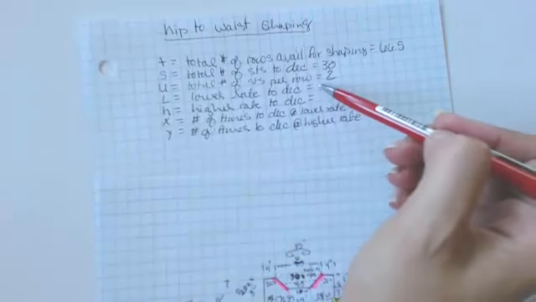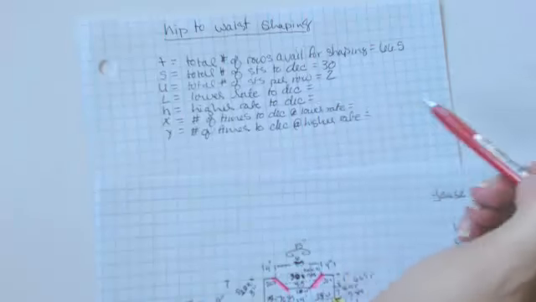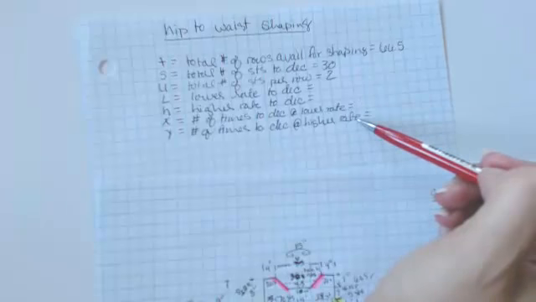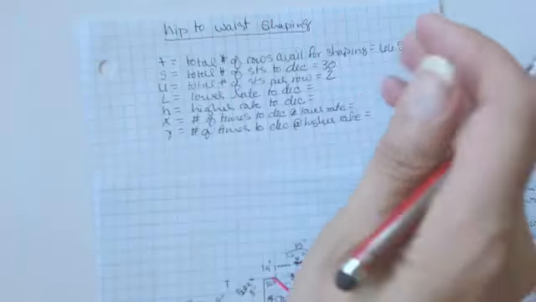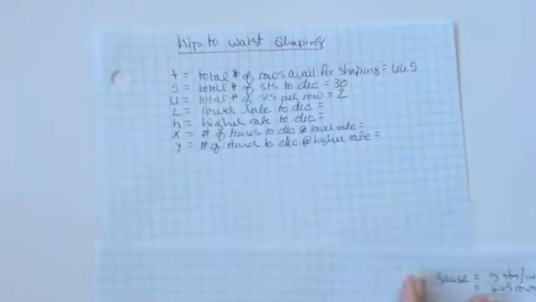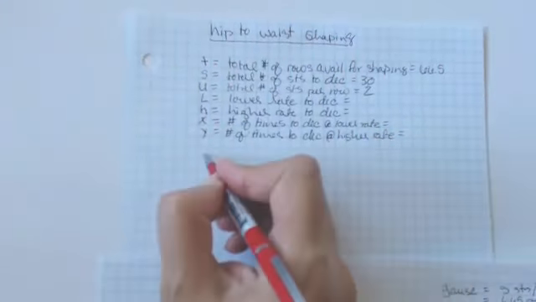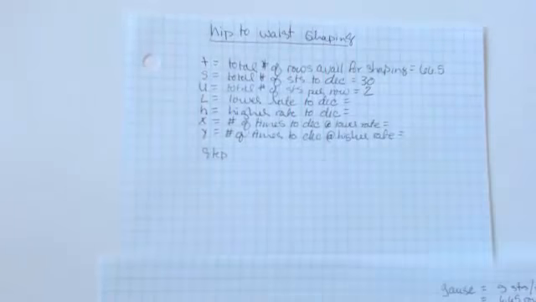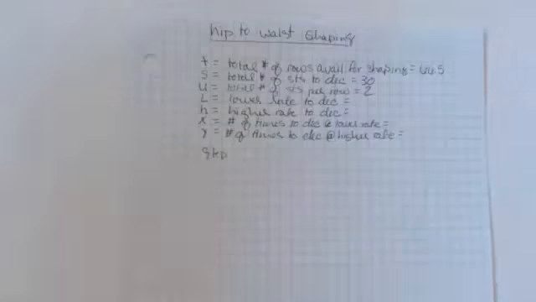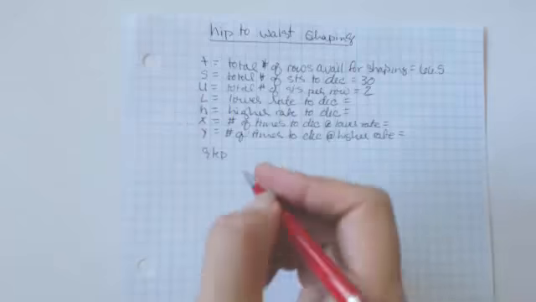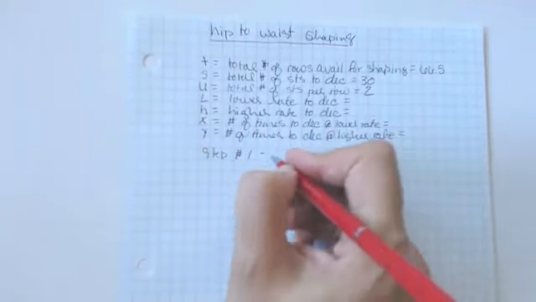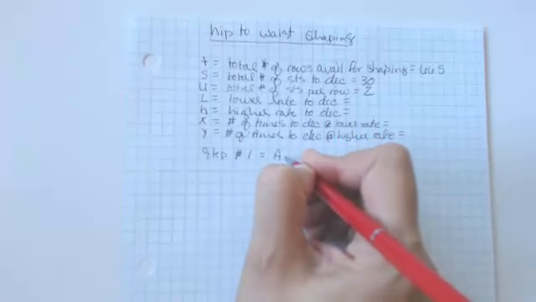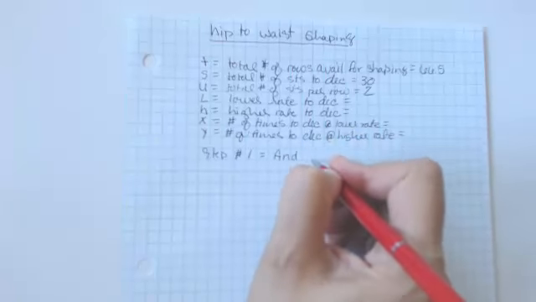I need to figure out my rate, and I need to figure out the times I'm going to be doing those things at these rates. So the first step, just going to take it step by step. So step 1, let's move our chart over. Step number 1 is to find our lower and higher rate.